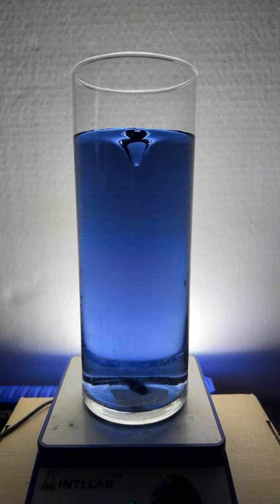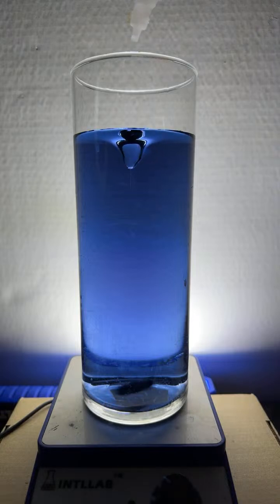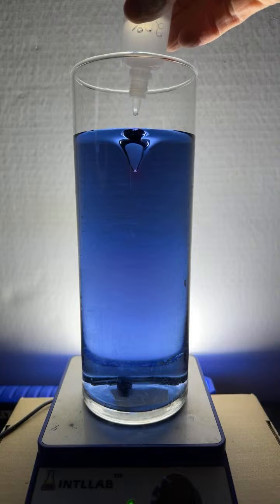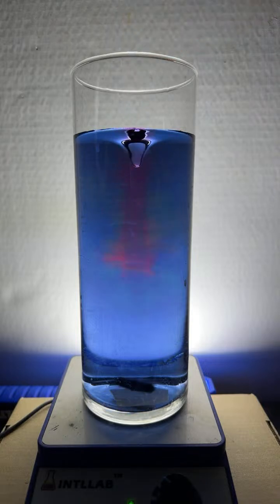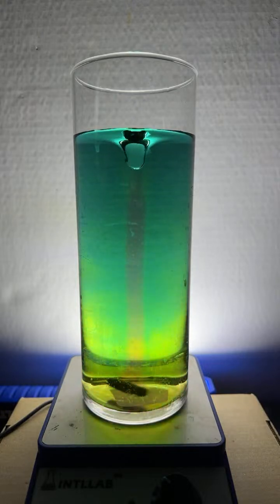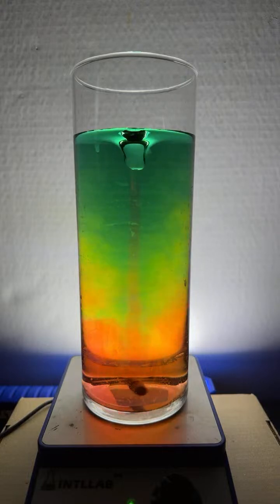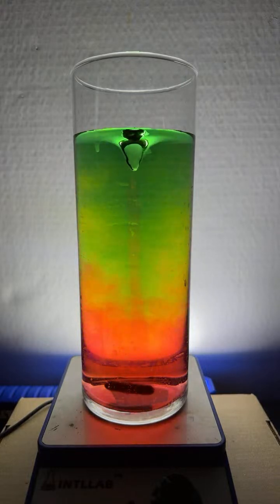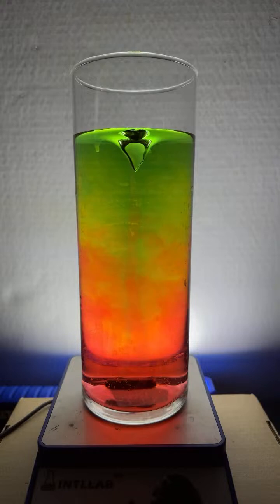All right, let's do some experiments here. Let's try this. That's a beautiful blue color. Let's add a little bit of acid, like 3 drops, and watch what happens. Isn't that beautiful? Shift to a green. It's kind of nice. Look at that red in the middle of the vortex. Looks like a stoplight right now.